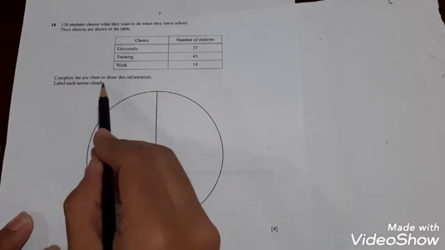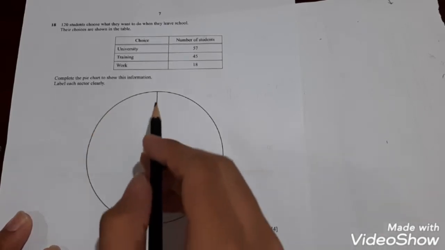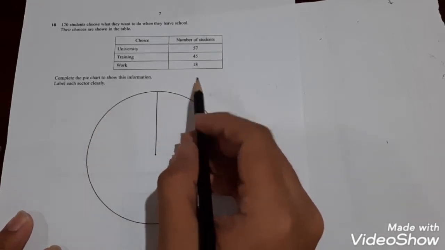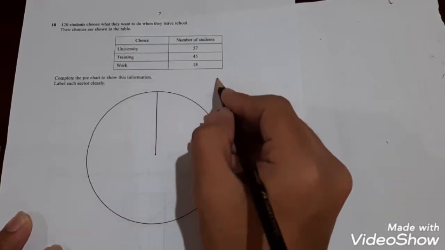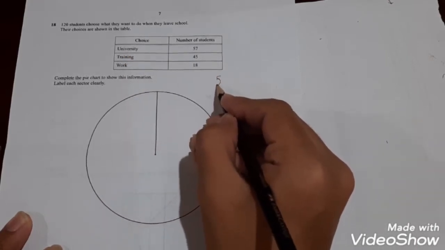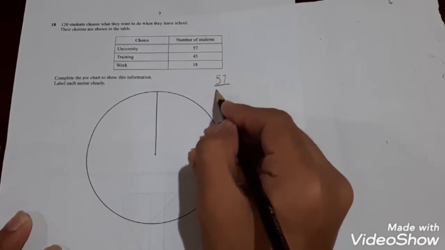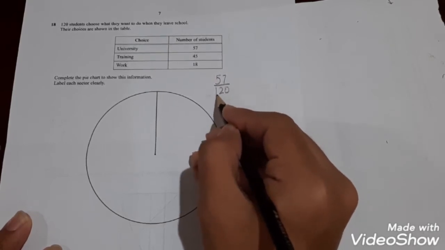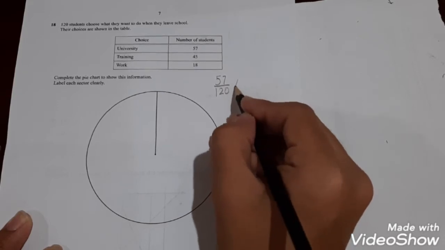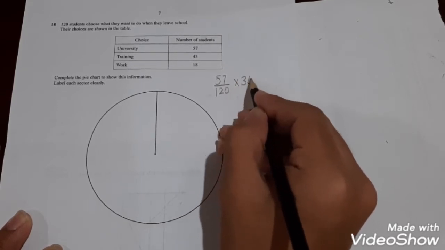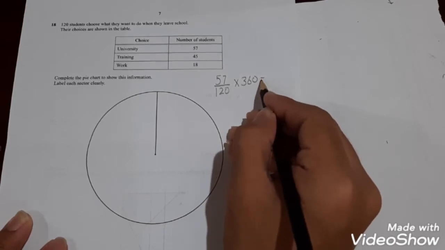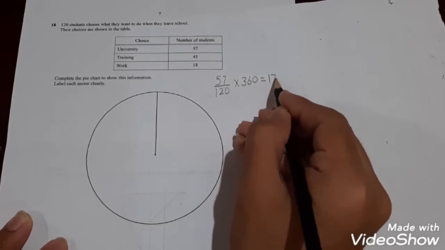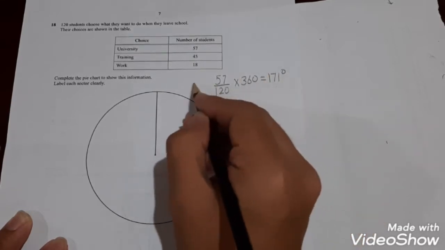Label each sector clearly. So first we will calculate the degree of angle for the number of students in university. So we will use 57 divided by 120 students, which is the total number of students, multiply by 360 to calculate the degree of the angle. So we will get 171 degrees for the university.